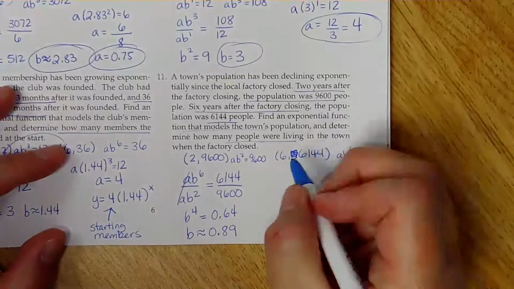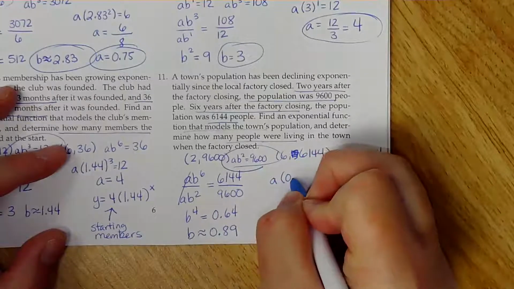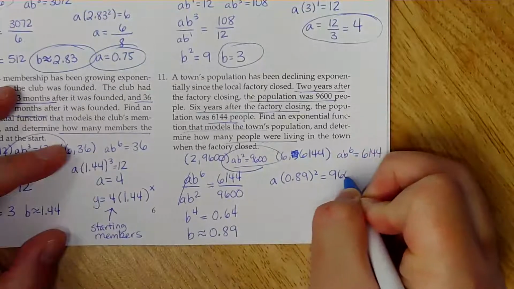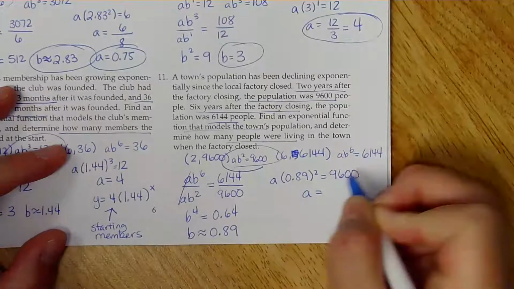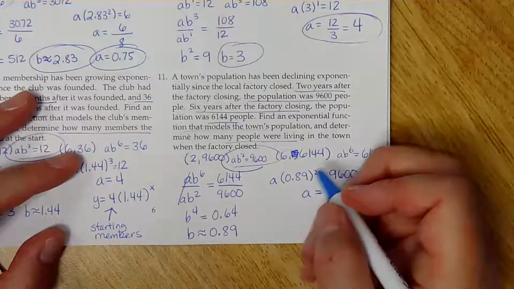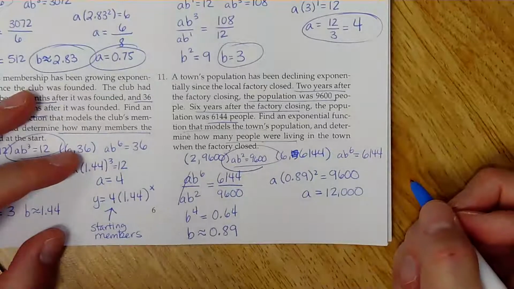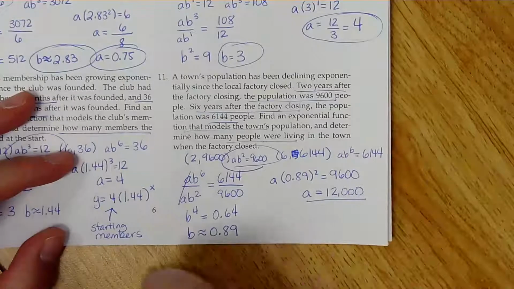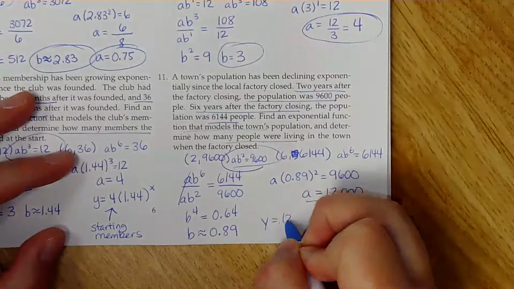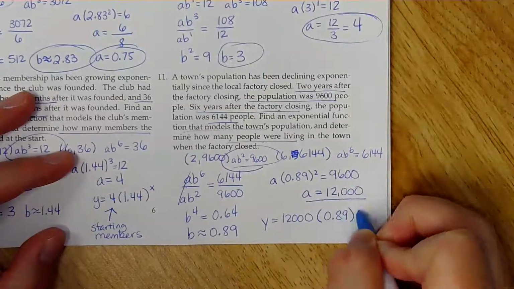Okay, so I'll plug that back into this one here to get a. So a times 0.89 squared is 9,600. So if I take 9,600 and divide it by 0.89 squared, I'll get a is 12,000. Okay, so that is our starting population right there. And our equation here is y is equal to 12,000 times 0.89 raised to the x.